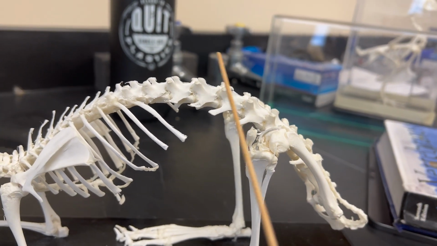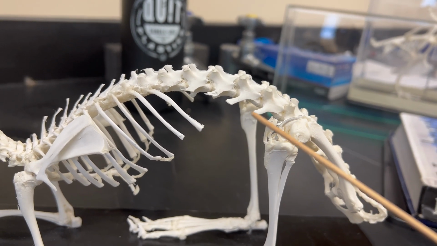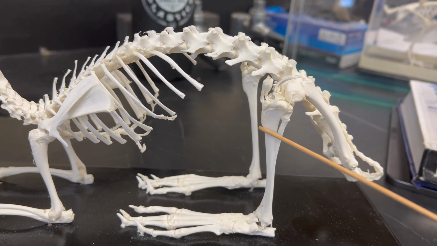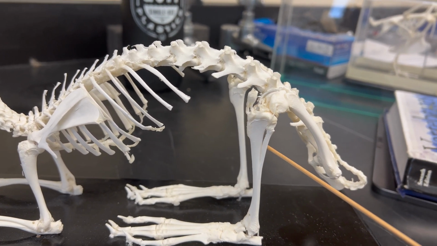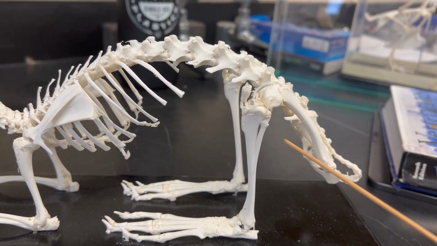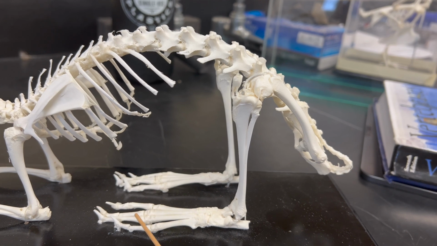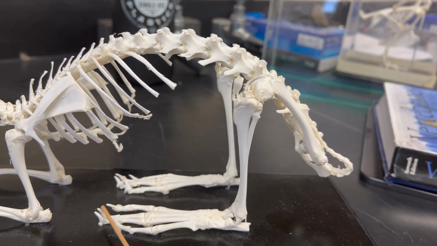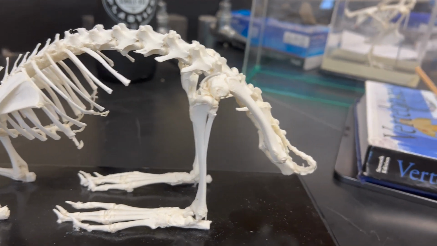Then we have the lumbar vertebrae here. We have the patella right here. We have the tibia here. We have the fibula here. We have the tarsals. We have the metatarsals. We have the manus phalanges here.